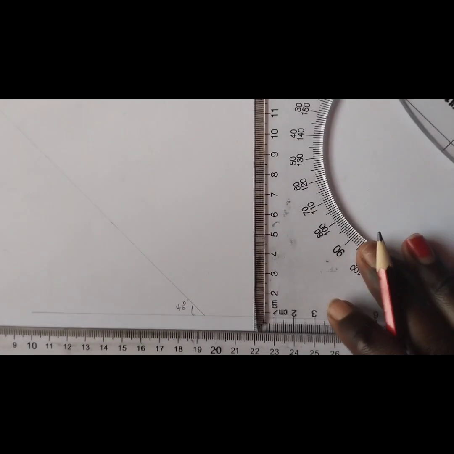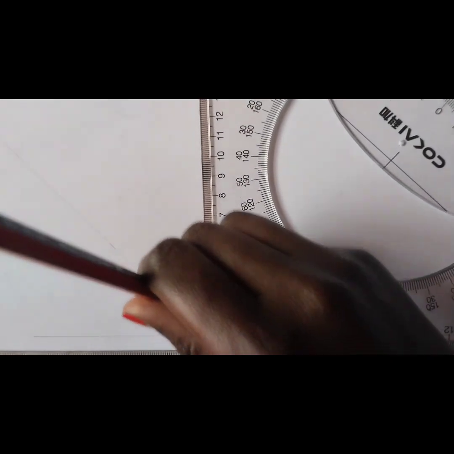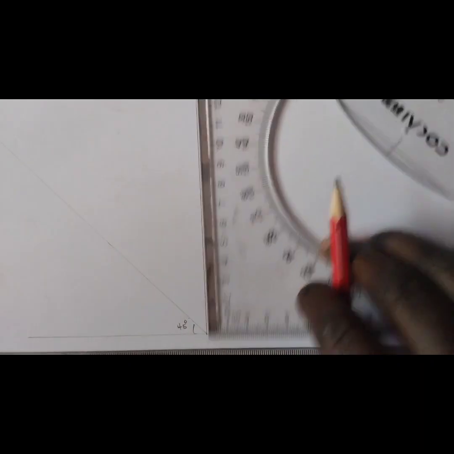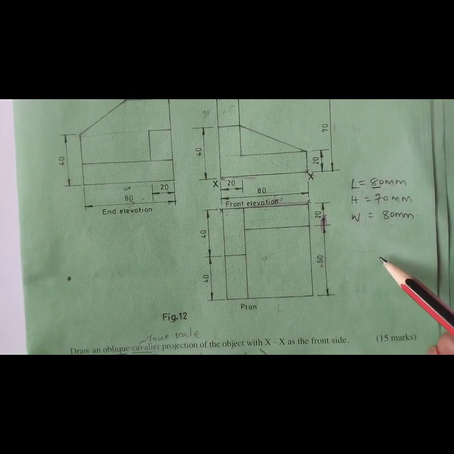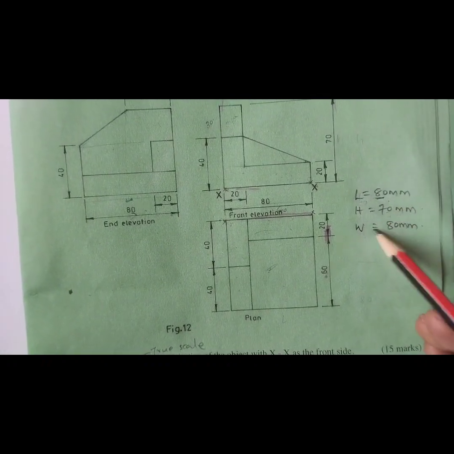So we're going to have our height here. As you can see, these sides form 90 degrees with our height. Now from our dimensions, we have our length as 80, our height 70, and our width is 80.